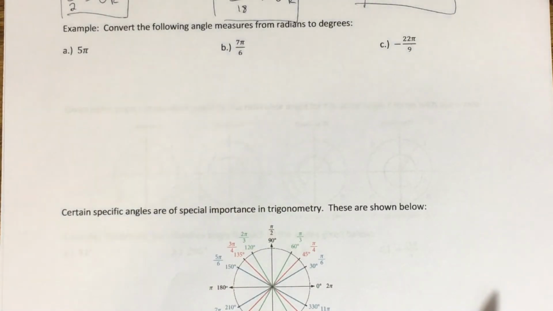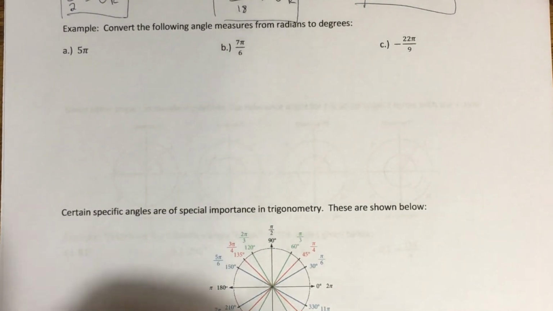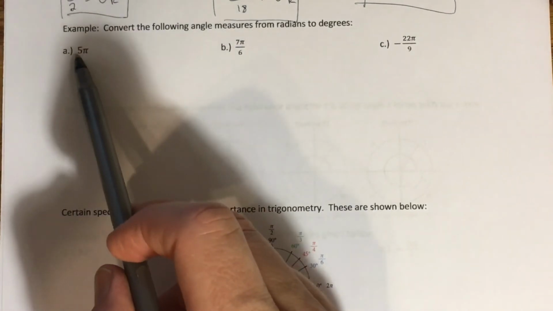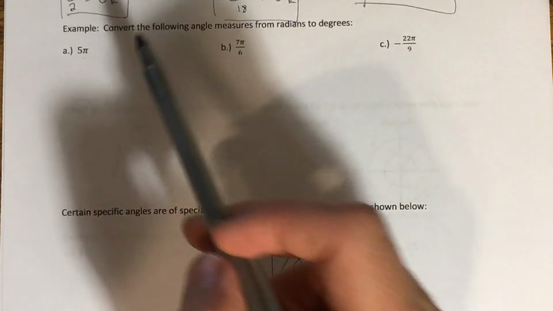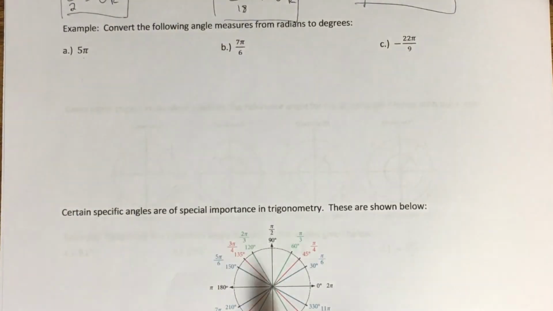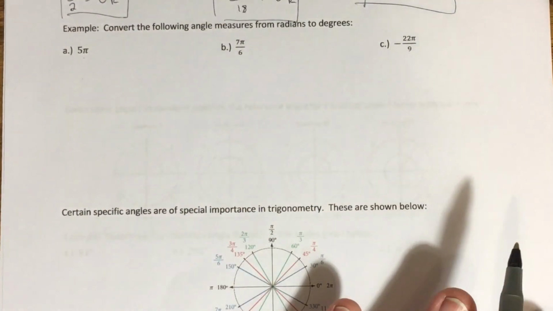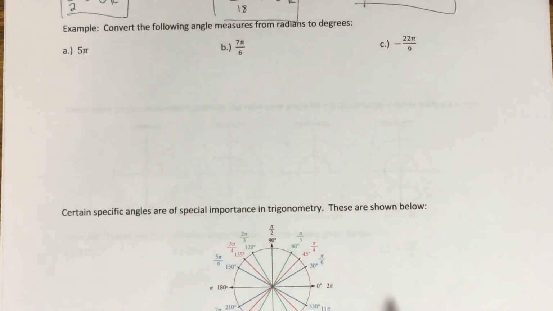Okay, let's practice doing this the other direction. So this time we have angles that are given to us in radians, and we want to find the degree measure for these angles. Now this first one, notice 5 pi. I could use my proportion method to solve this, but one thing that you want to take advantage of in math is using past results that you've already done the work for.